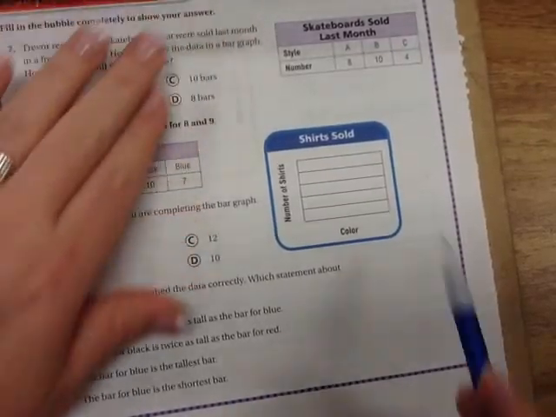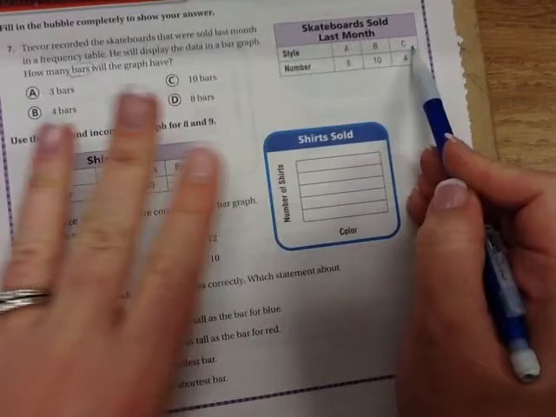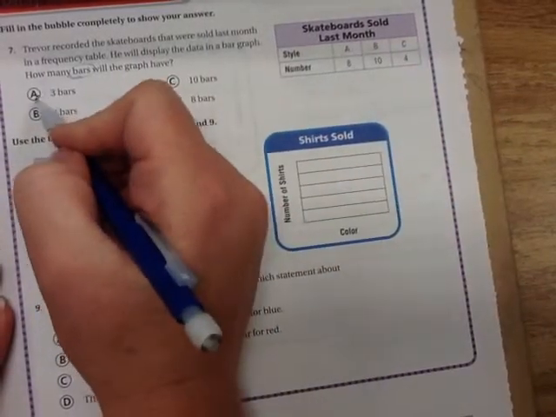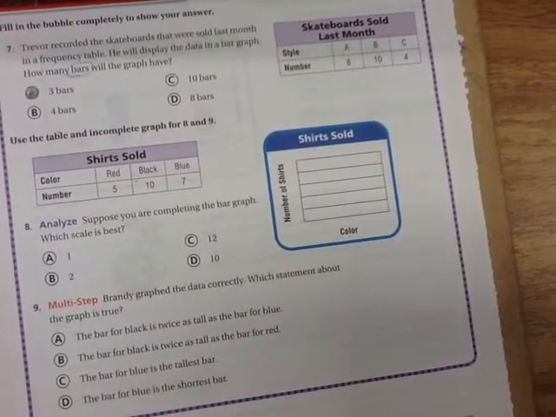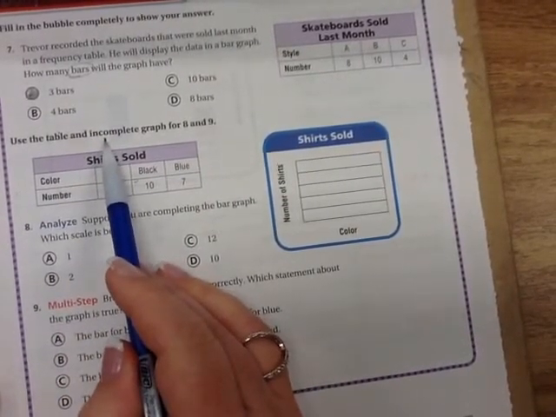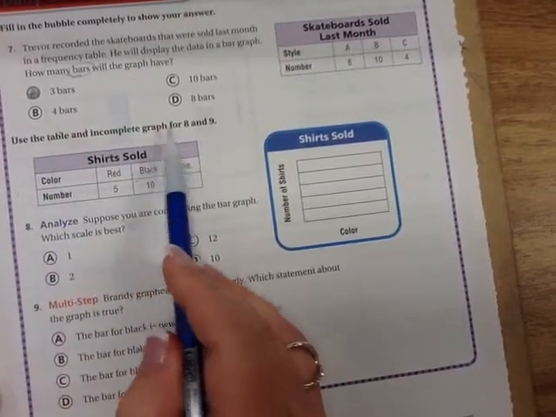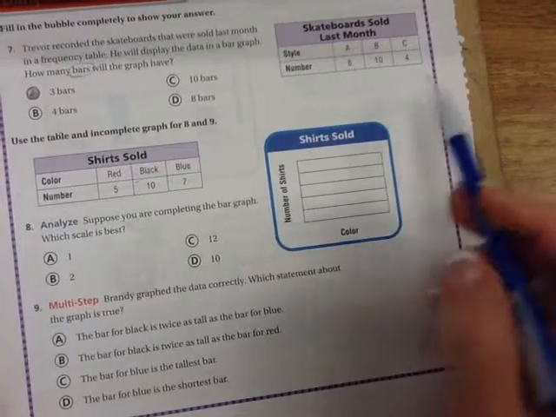So therefore, how many inputs do I have here? I've got style A, style B, and style C. So therefore, I'm going to have 3 bars showing my information. Okay? So use the table to complete the incomplete graph for 8 and 9.